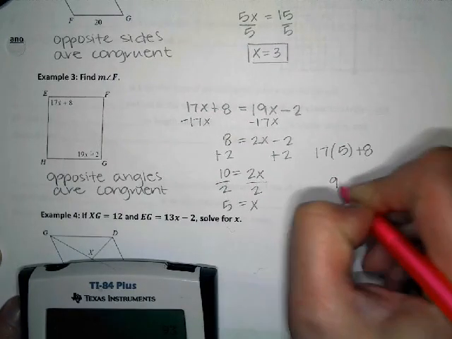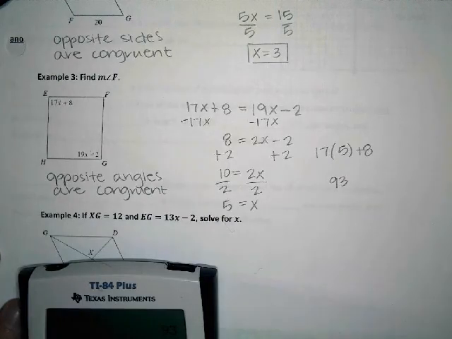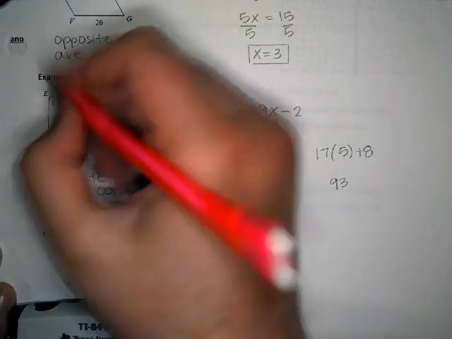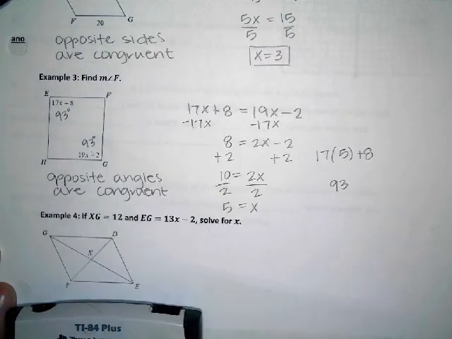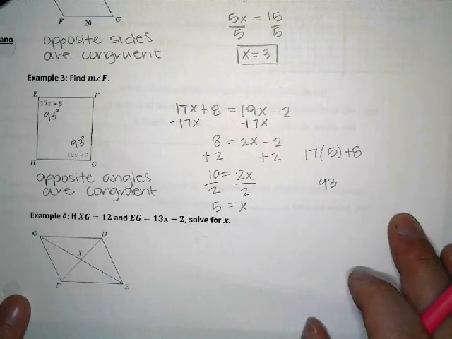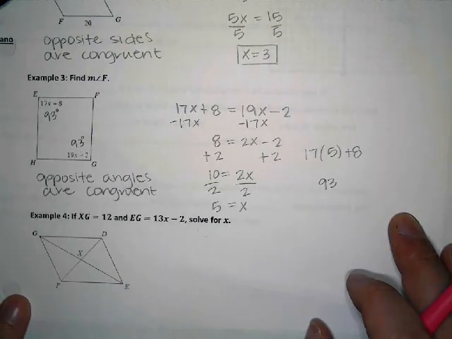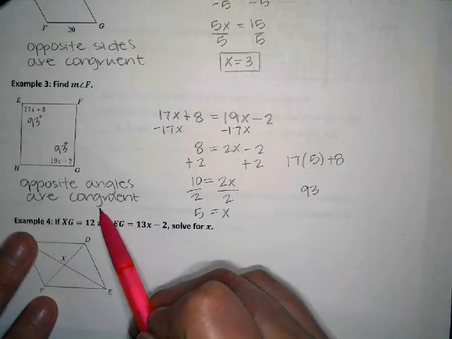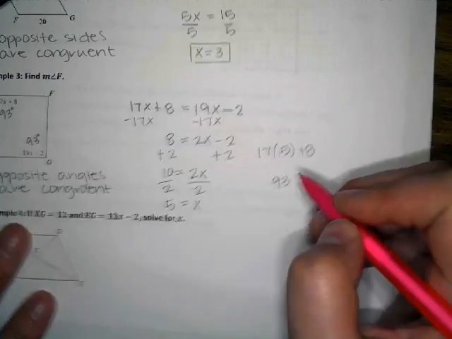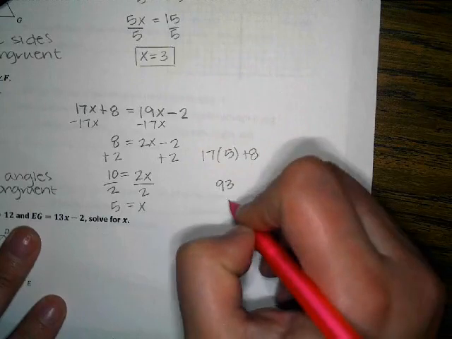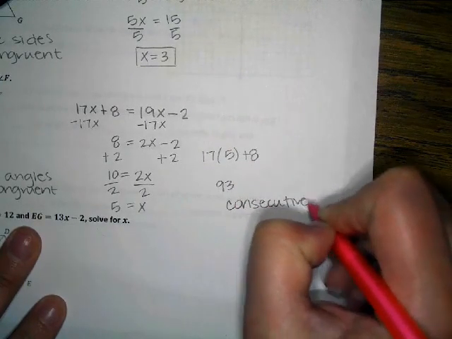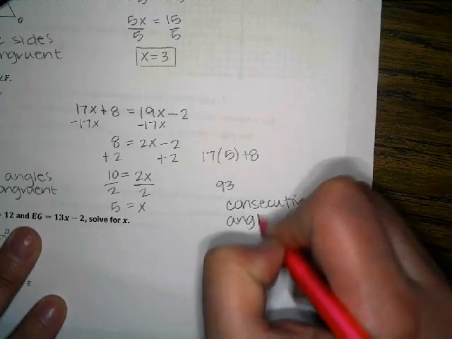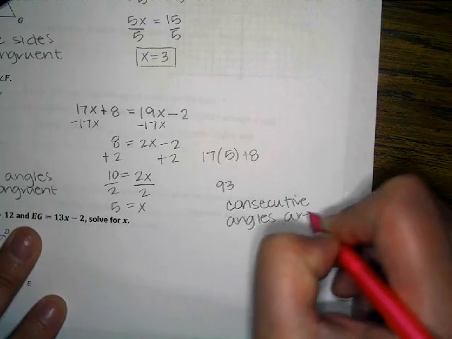Okay, and so then what do we do? Okay, and how did we know that we were doing that? Yeah, because they're supplementary. So first we did opposite angles are congruent, then we did consecutive angles are supplementary. So we actually used two properties on this. Consecutive angles are supplementary.